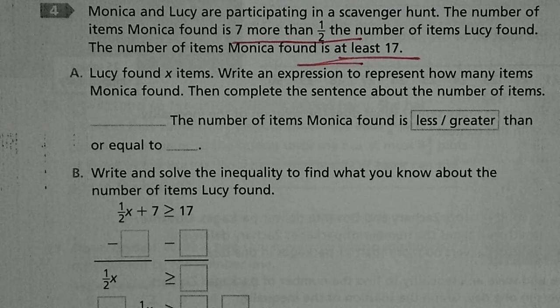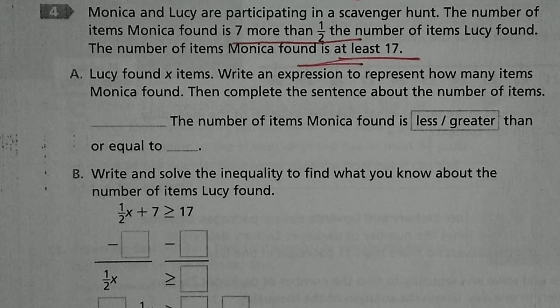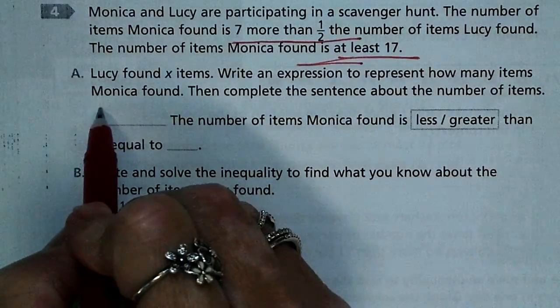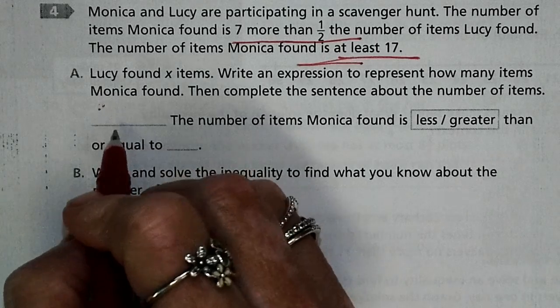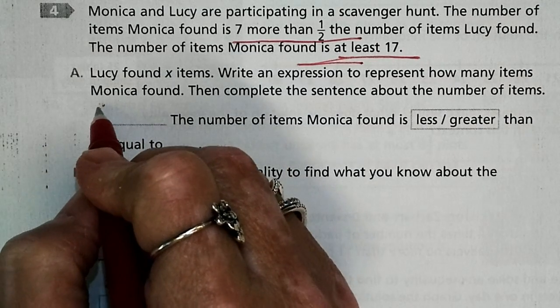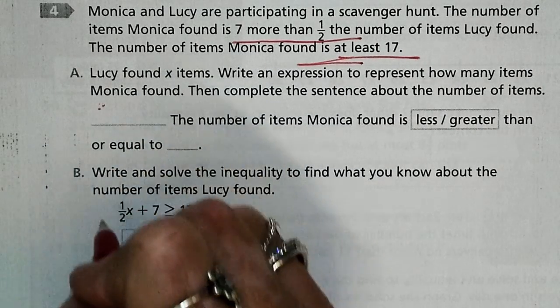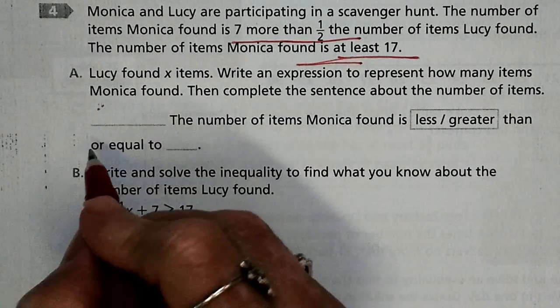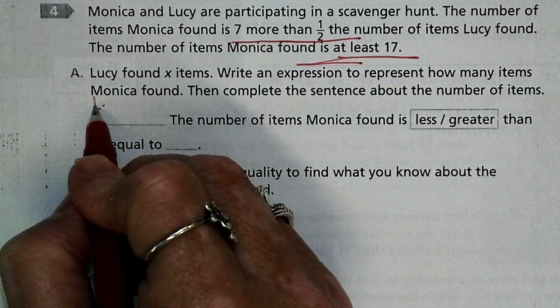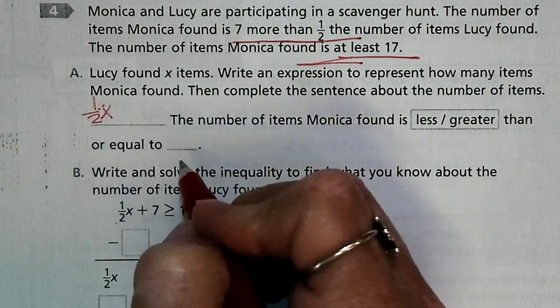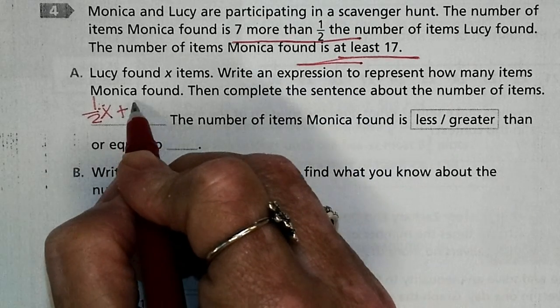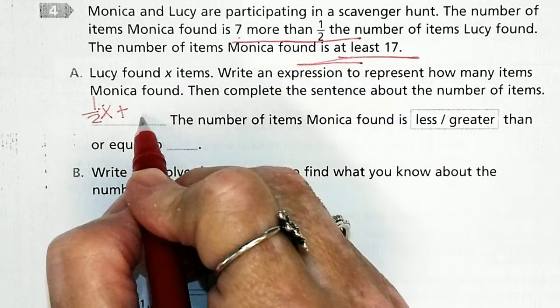All right, so Jameer's done. So let's look at it. So what expression do I put here, Jameer? You put half. Yep. Plus what? Half plus 7. Yep.